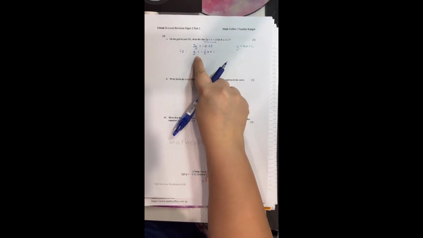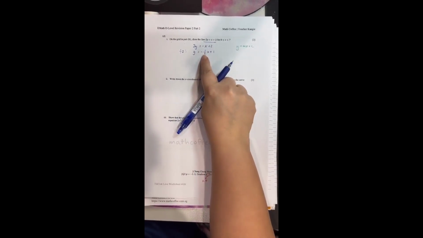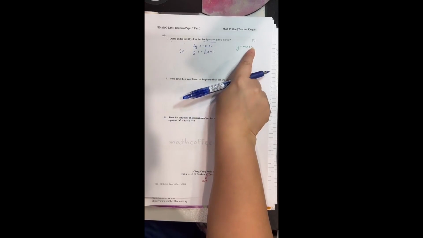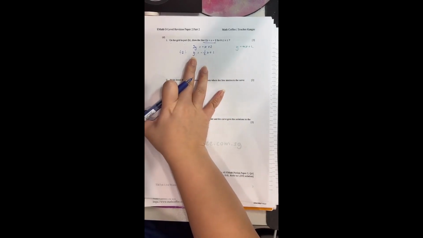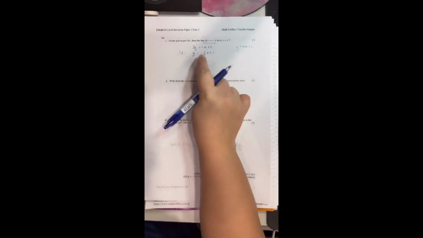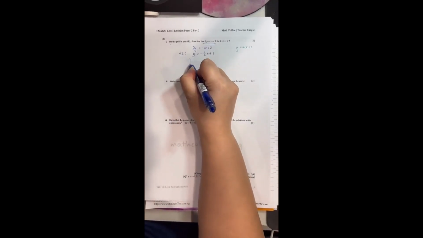So at least now you can see that, oh, my gradient is negative half. So when you draw the line, you expect a line which has a negative gradient. Oh, my y-intercept is 1. So you expect that your line cuts through the y-axis at 1. Correct? That is why for a straight line, I always expect students to shift this. Then next, you need a table of points.